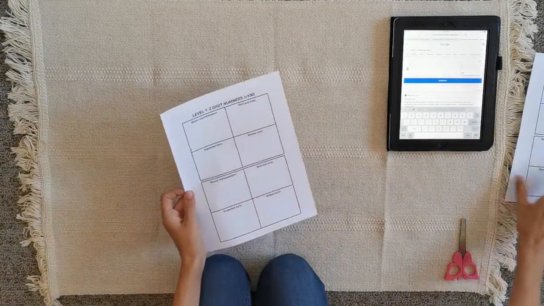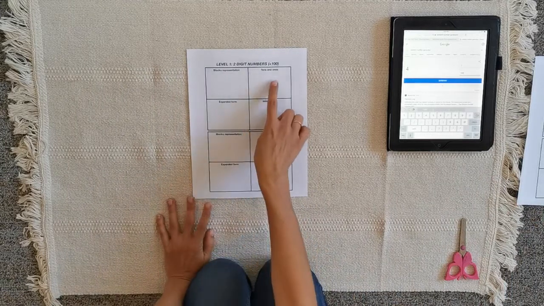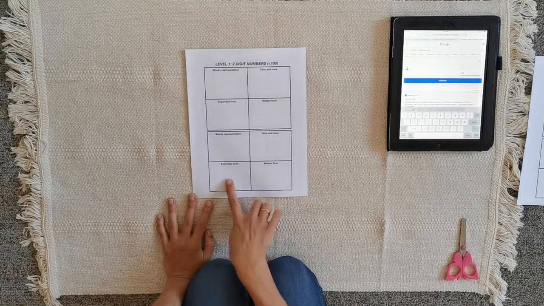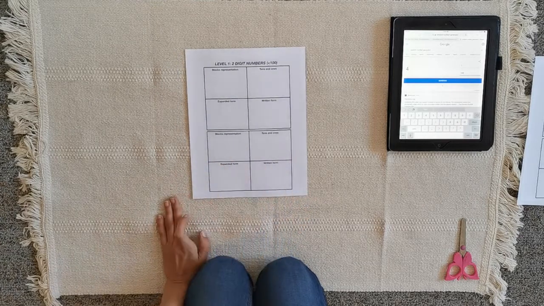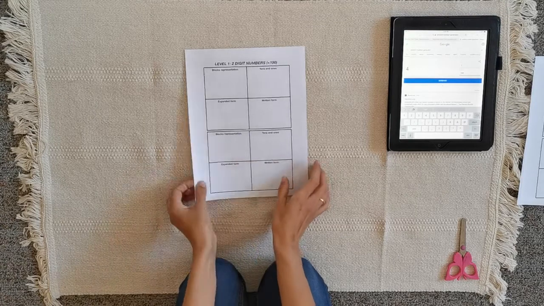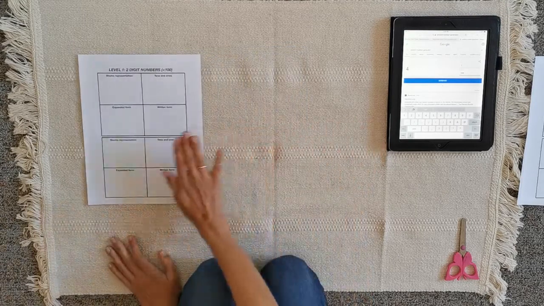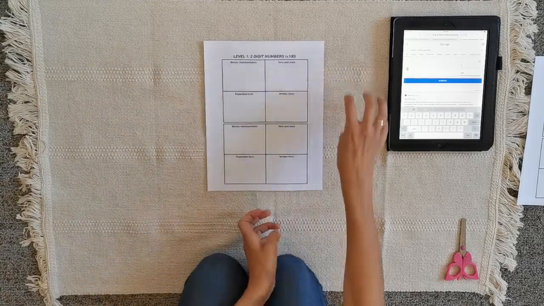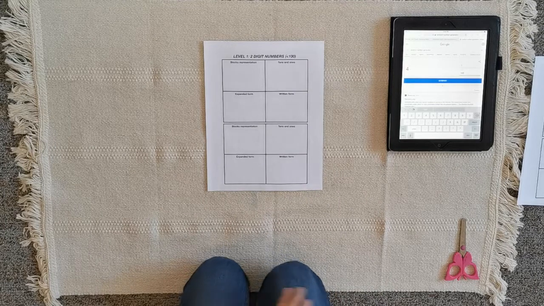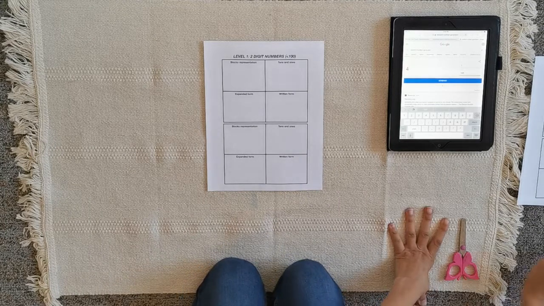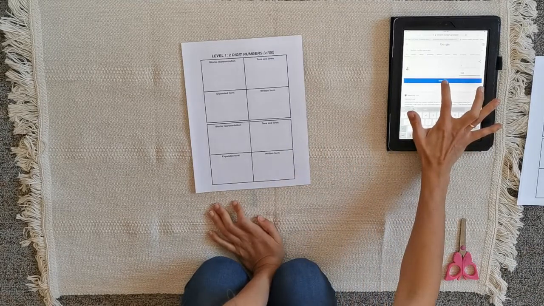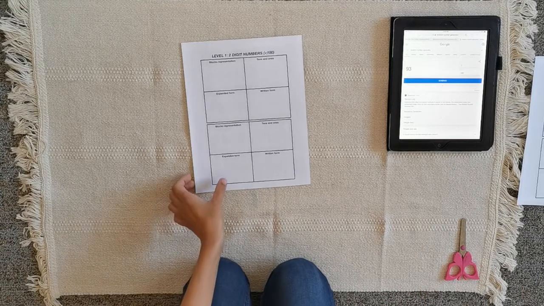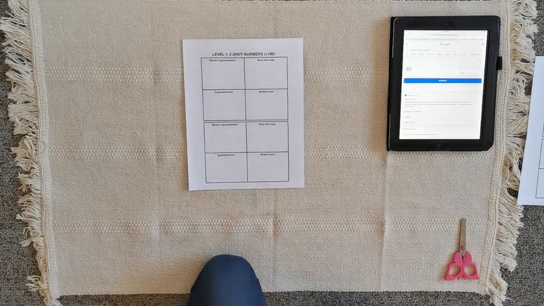Okay, so let's start with the first one. Here I have room for one number and another one for another number. So if you are working at home, probably you need to make at least 3 copies of the paper, because we are gonna work on at least 6 numbers per day. Okay, so I'm gonna create my number: 93.